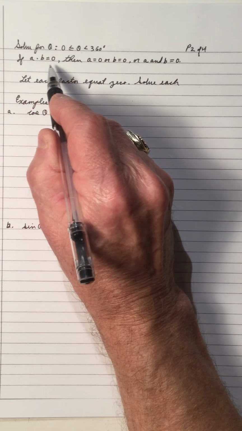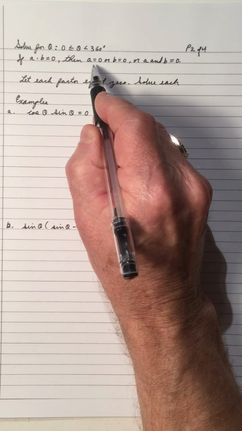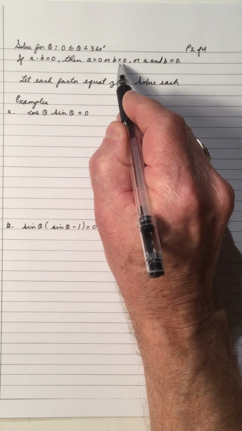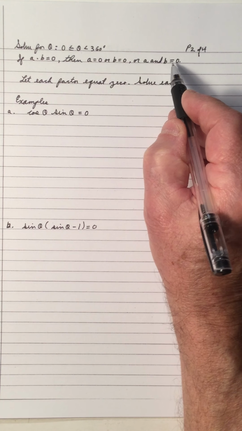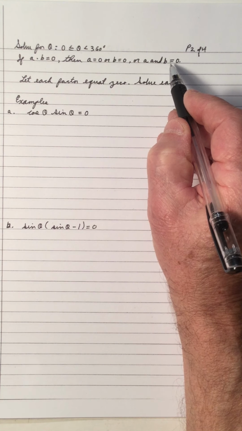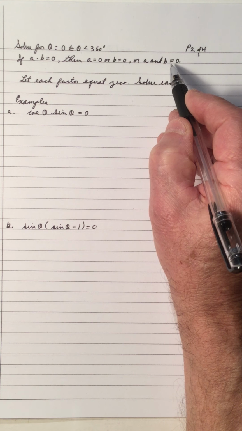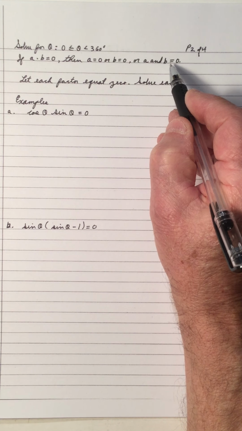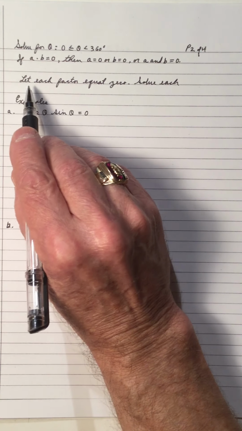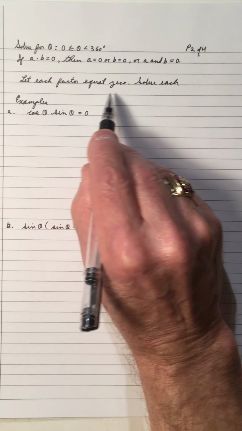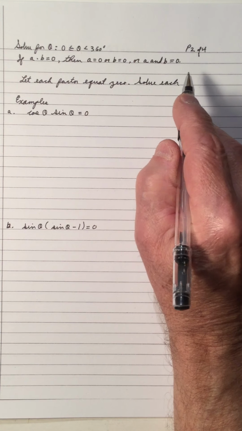If a times b is equal to 0, then a is equal to 0, or b is equal to 0, or both a and b can be equal to 0. This property was discussed in solving algebraic equations when we did quadratics. When we do so, each factor has to be equal to 0 and solved. Well, this is the same when we do quadratics.